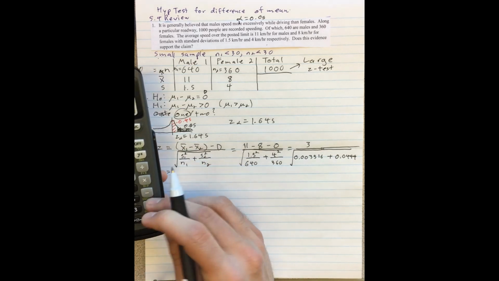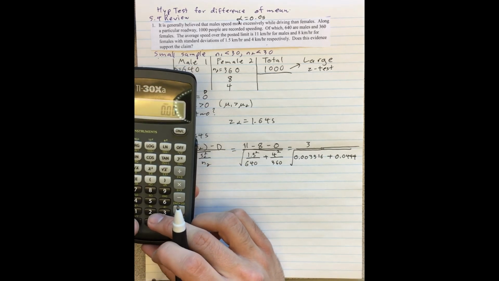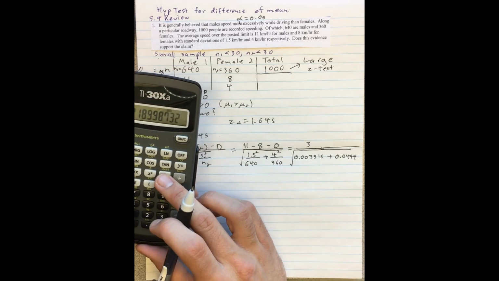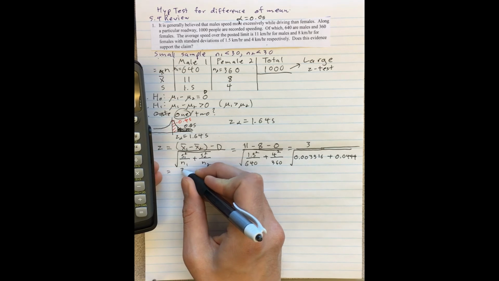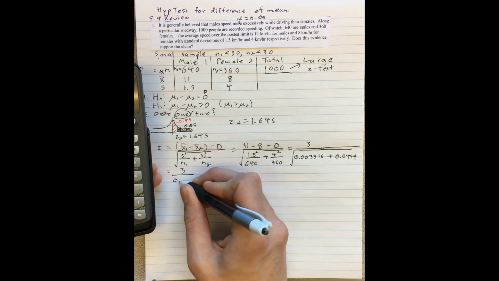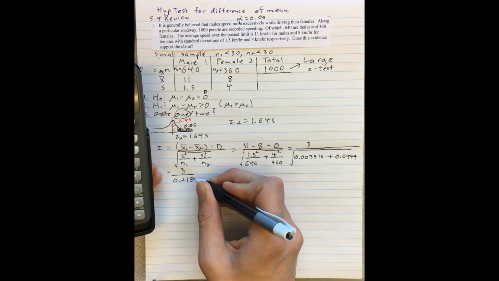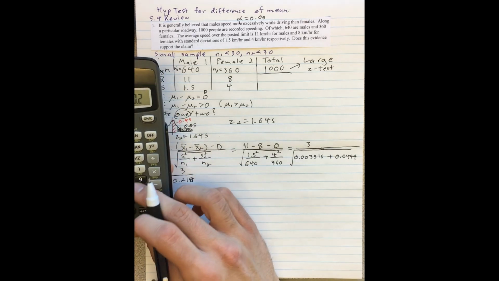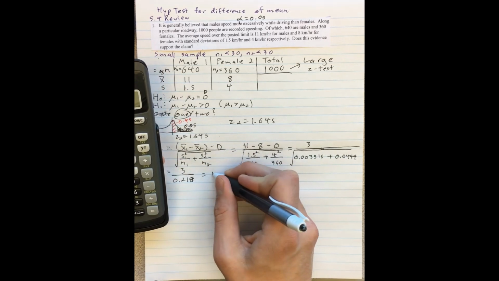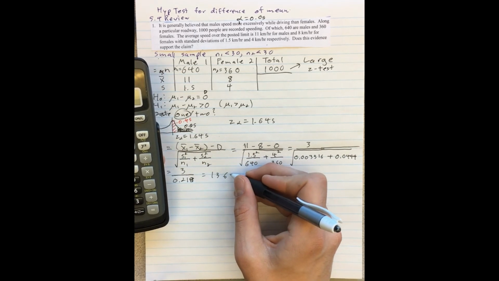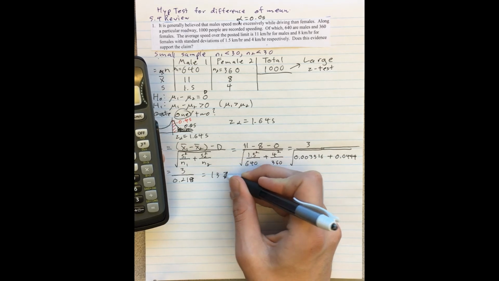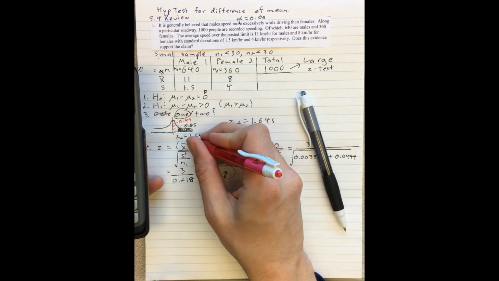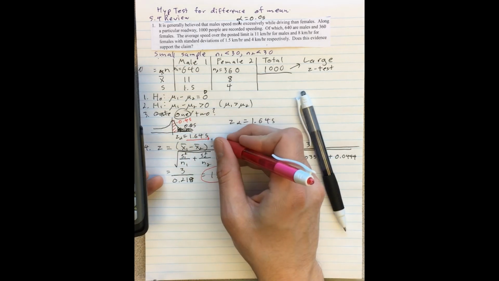Okay, so I'm going to add that to 0.003516, and then just take the square root. So I have 3 divided by 0.218, or let's just say 0.219. 3 divided by 0.219. I'm going to get 13.6. Well, you know what? 13.7. Doesn't matter. 13.7 is going to be well above 1.645.